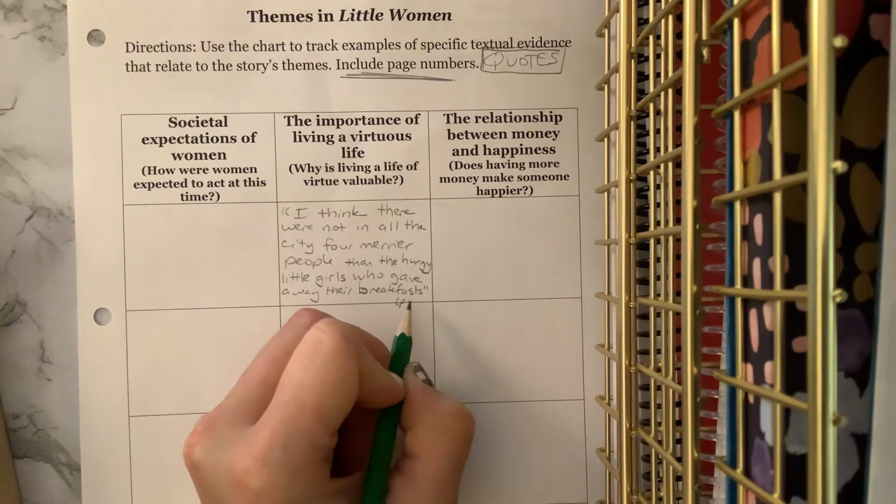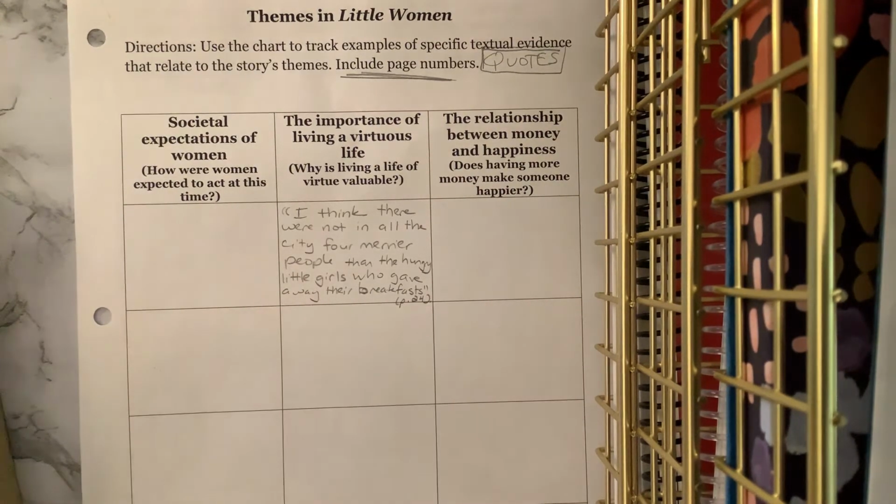Which again is on page 24 of our text. So remember, as we're going, if you need to pause to get caught up, that is just fine.